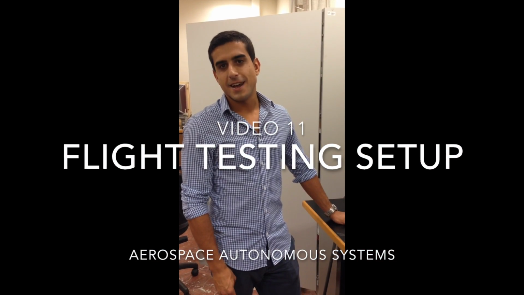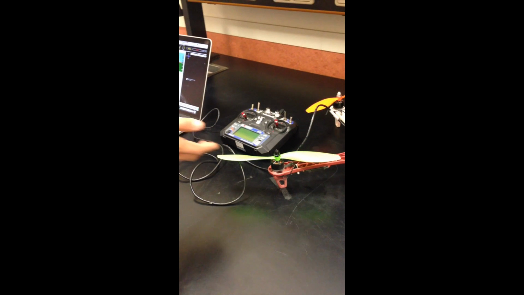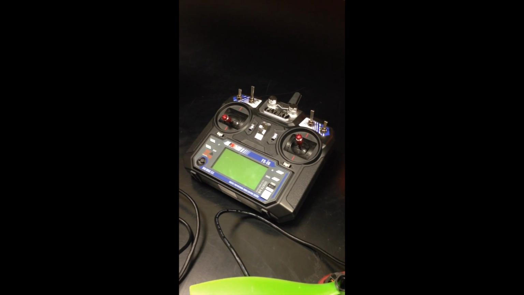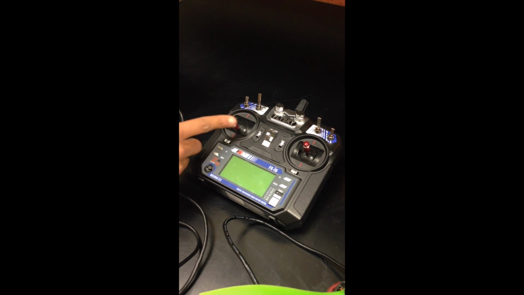Hi guys, now we are gonna prepare our quadcopter for the flight testing and the log analysis. First, we need to understand that the quadcopter is a dynamical system that has several degrees of freedom. We can control these degrees of freedom by using our radio controller.